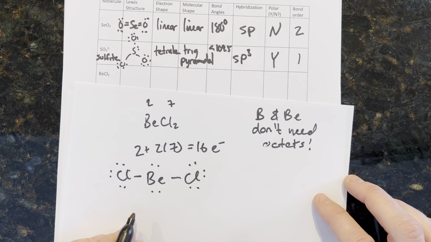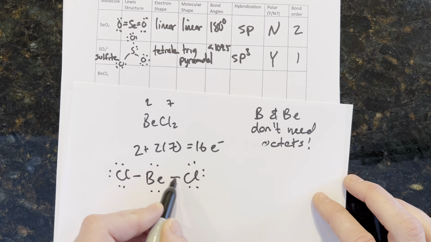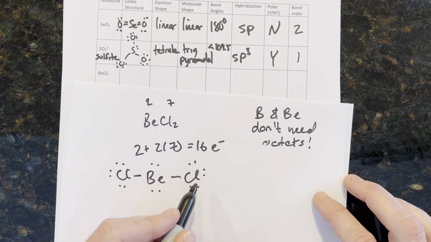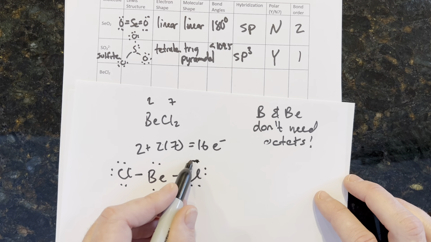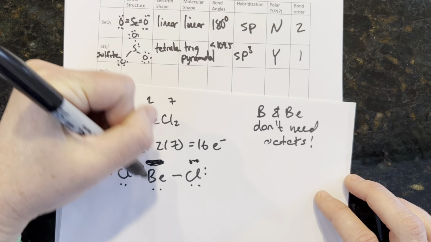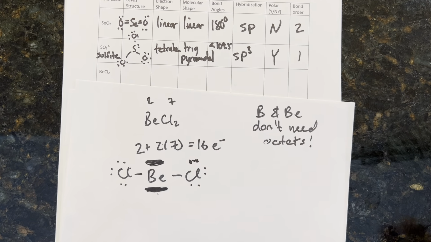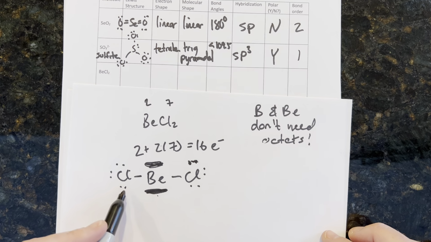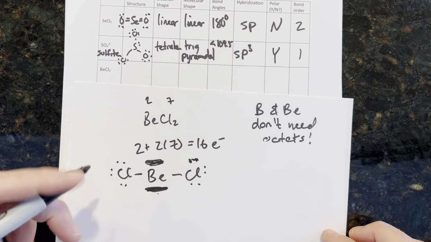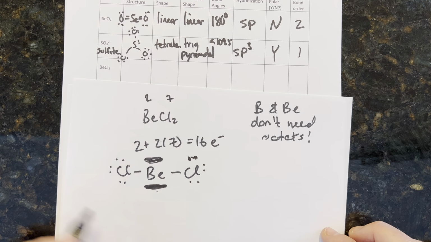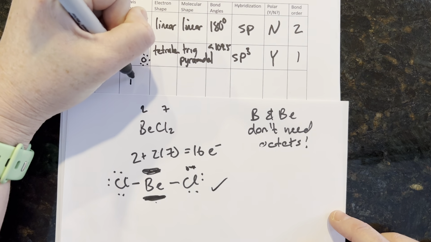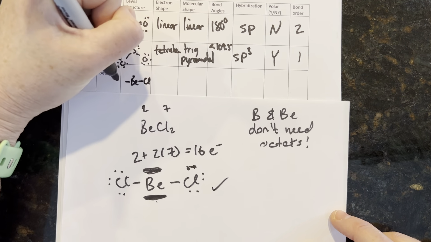So this should be your stop. Normally we would cross out 2 and draw a double bond, but you have not seen a double bond to chlorine before. So that should be a big hint that this is that one case where those don't matter. And again, beryllium and boron don't need to have octets. So if we don't care about that, this thing is as happy as can be. It's got 16 valence electrons and it is good. So let's draw it out. We've got a beryllium, chlorine, chlorine.